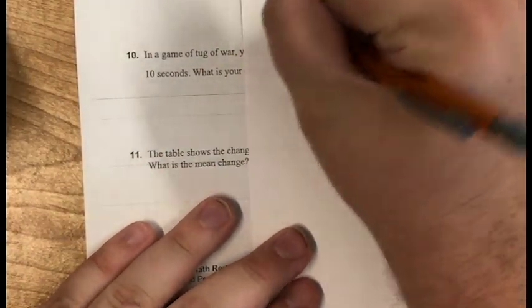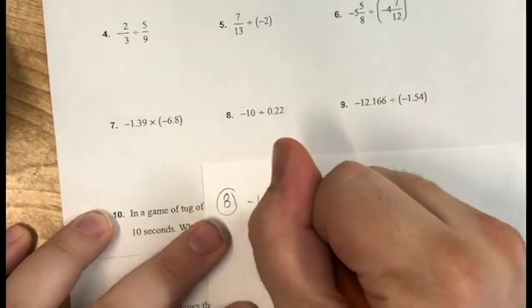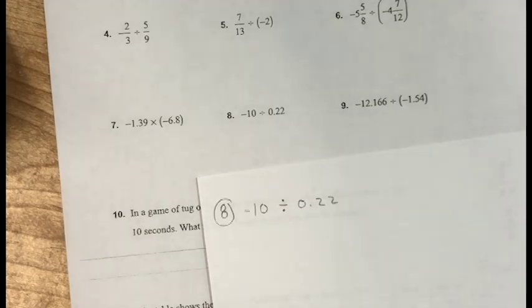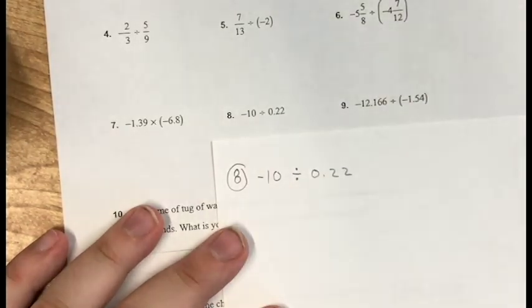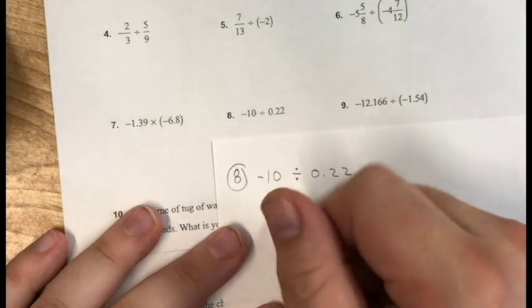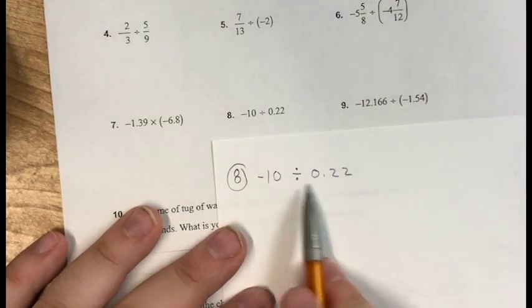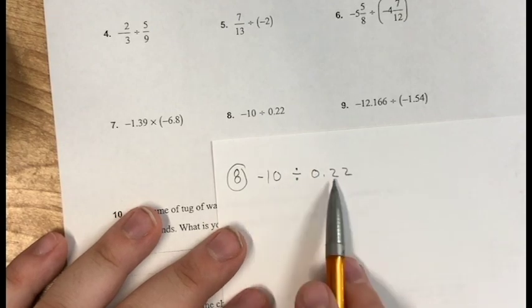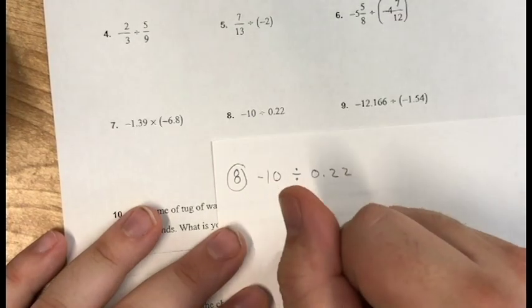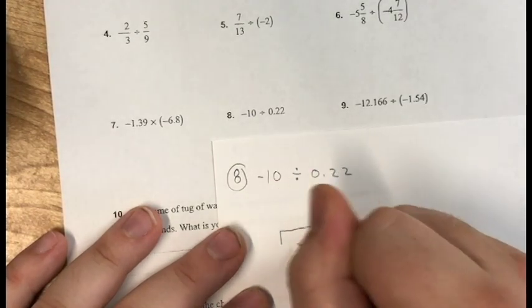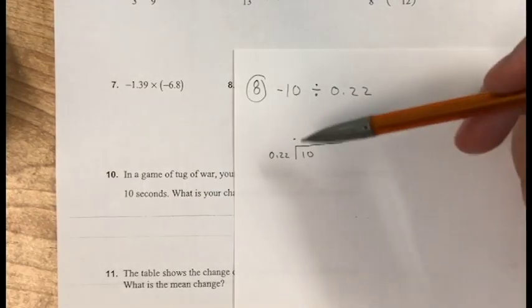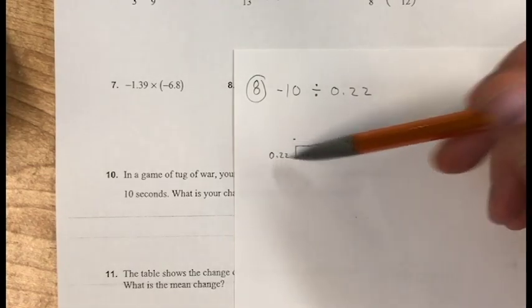So 8. We have negative 10 divided by 0.22. All right, now, so let's work this out here. We already know from looking at this, since these are two different signs, we're going to have a negative answer. So we can just simply go ahead and write this thing out. We have 10 divided by 0.22.